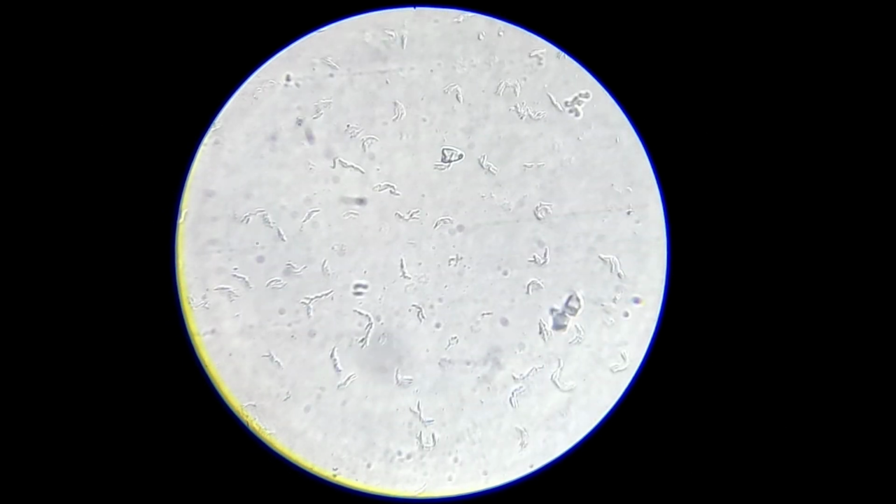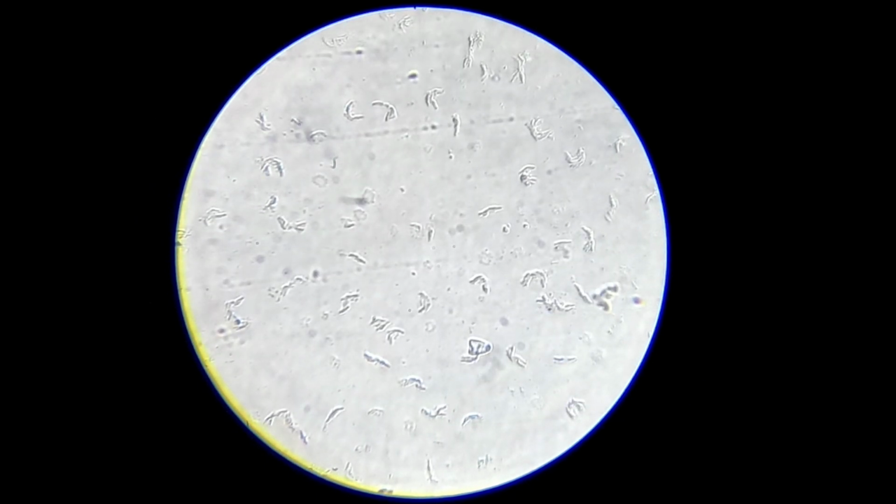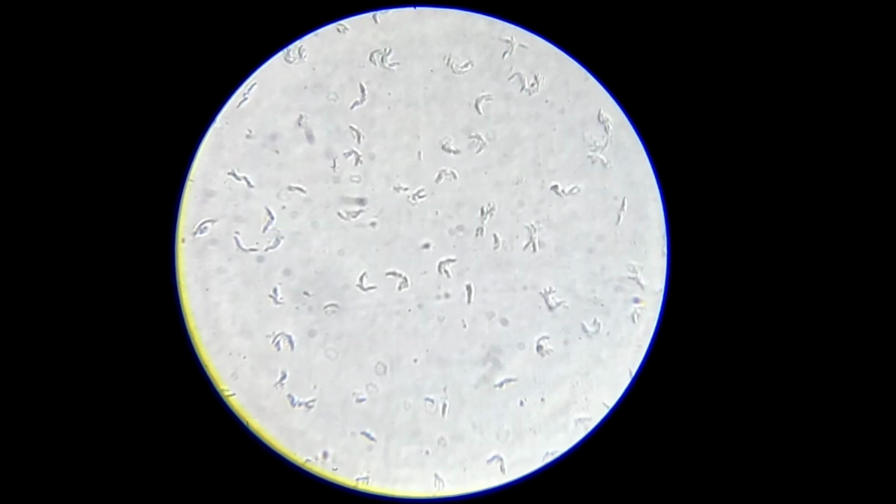So this concludes day 1 of the microbial growth jar experiment. From day 2 onwards, things will start getting interesting.